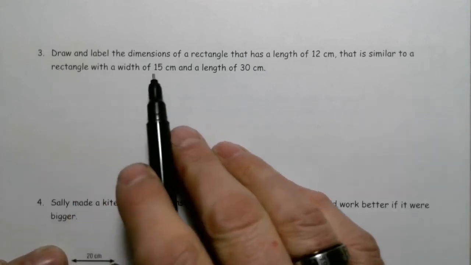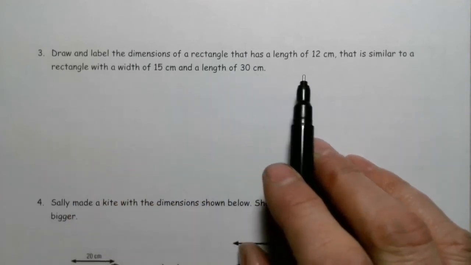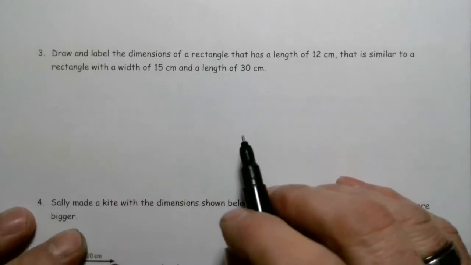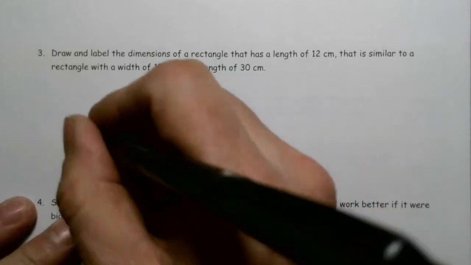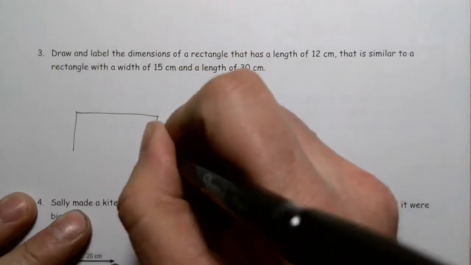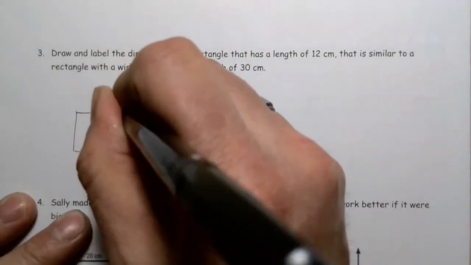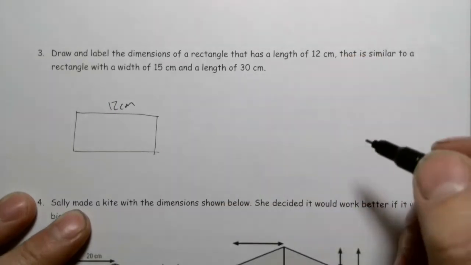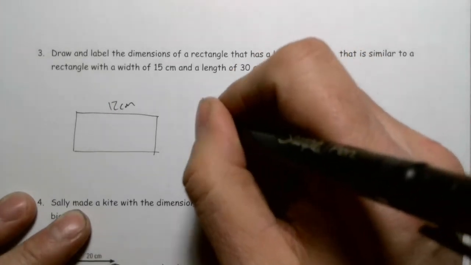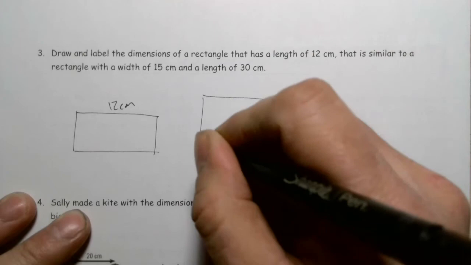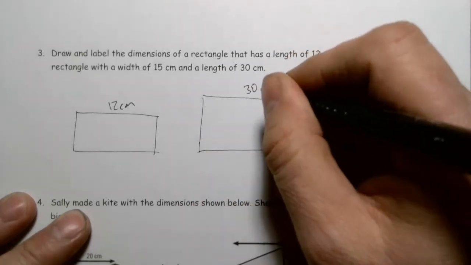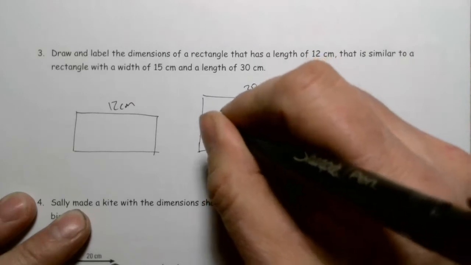So now draw and label the dimensions of a rectangle that has a length of 12 centimeters that is similar to a rectangle with a width of 15 centimeters and a length of 30 centimeters. Okay, so we've got our rectangle here, and this is going to be 12 centimeters. There's our length. Now, I don't know what the dimensions are here, but I know that it's going to be similar to this larger rectangle that's got a length of 30 centimeters and a width of 15 centimeters.